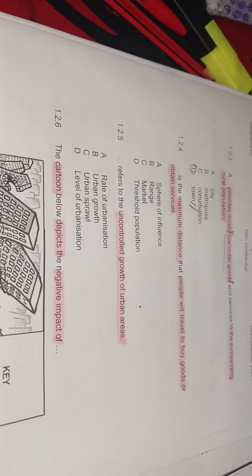1.2.4, it reads, is the maximum distance that people travel to buy goods and services. So when we are talking about the maximum distance that people are prepared to travel to buy goods and services, we call that range. For example, you are prepared to travel a smaller distance just to go and buy bread. But if you want to go and buy a car, you can travel a longer distance because it's a what? It's a high order good. That's basically what we are talking about.